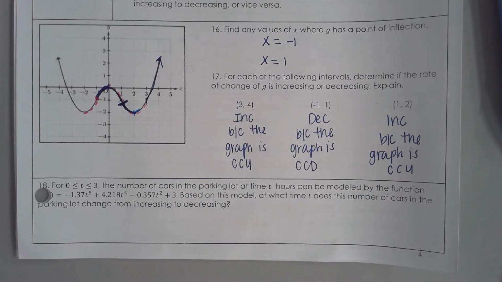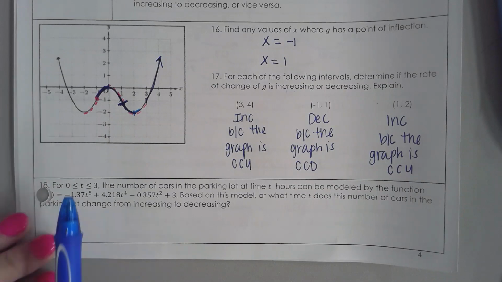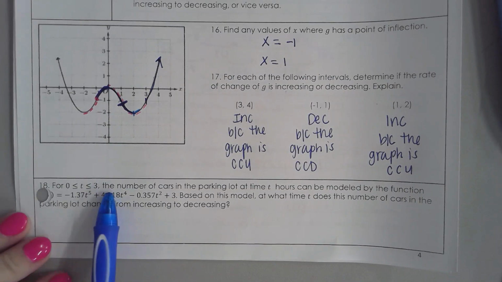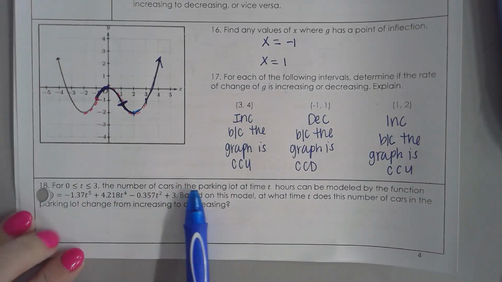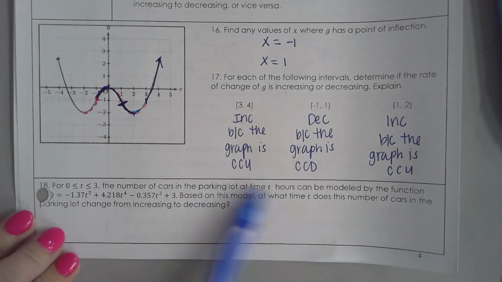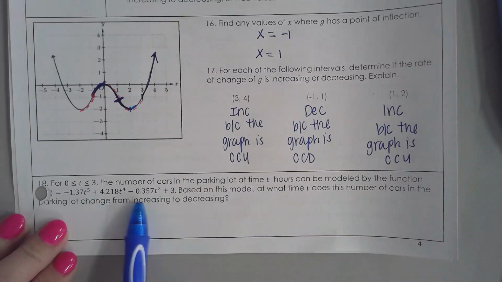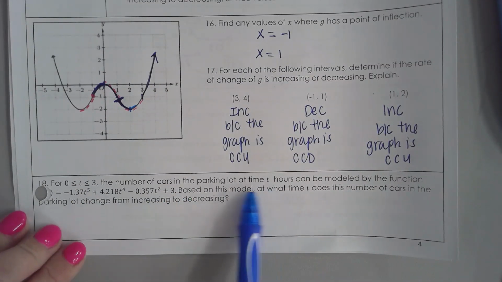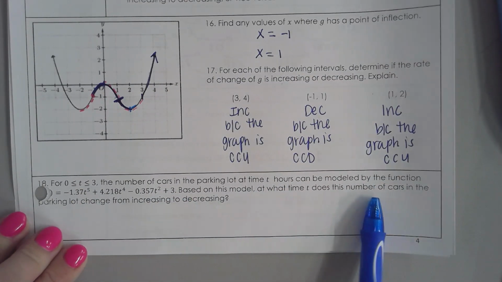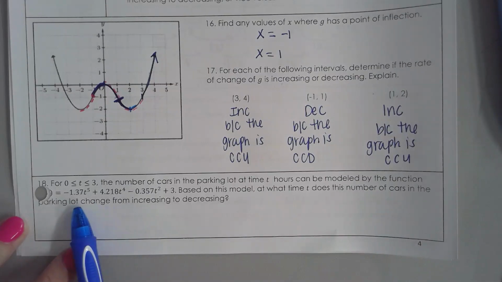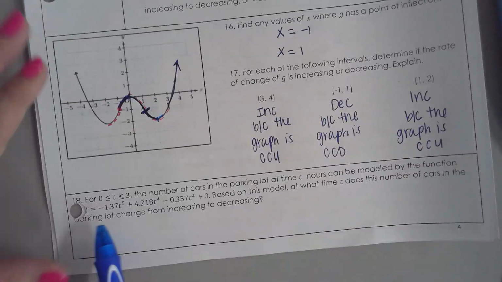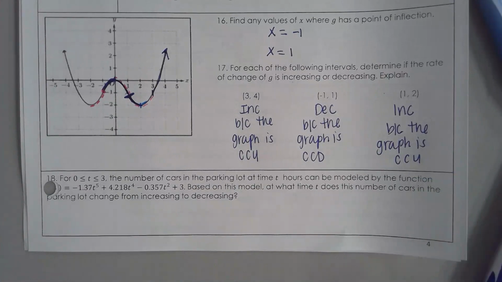All right, last thing. Here I've given you an interval from 0 to 3. The number of cars in the parking lot is modeled by this function. How they got that function, I don't know. Based on this model, at what time does the number of cars change from increasing to decreasing?